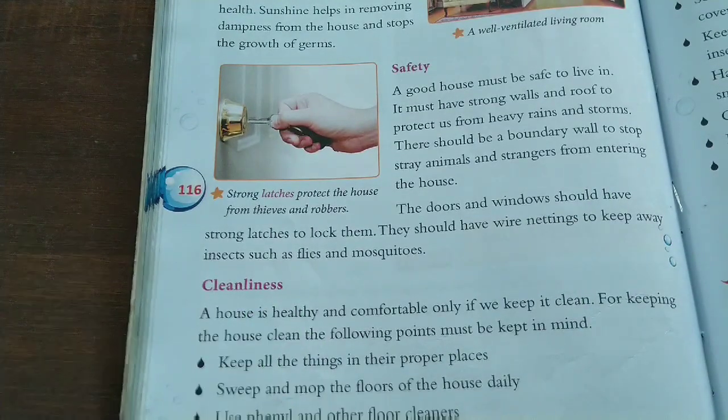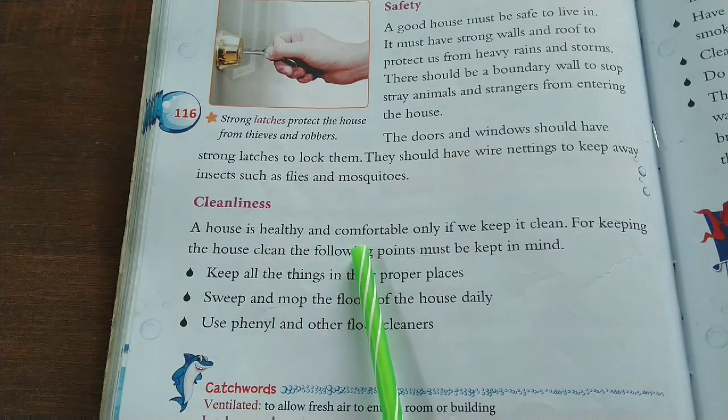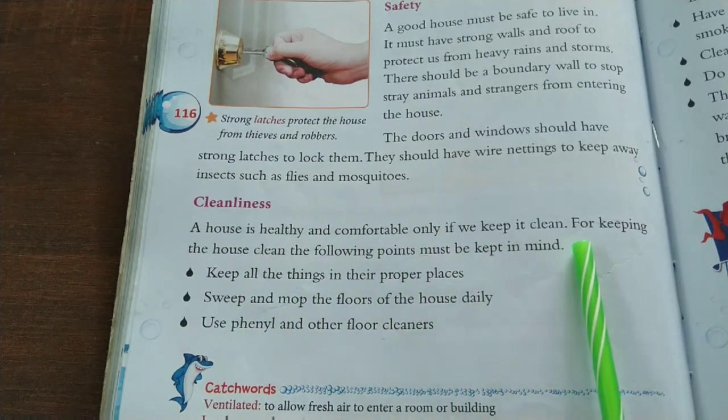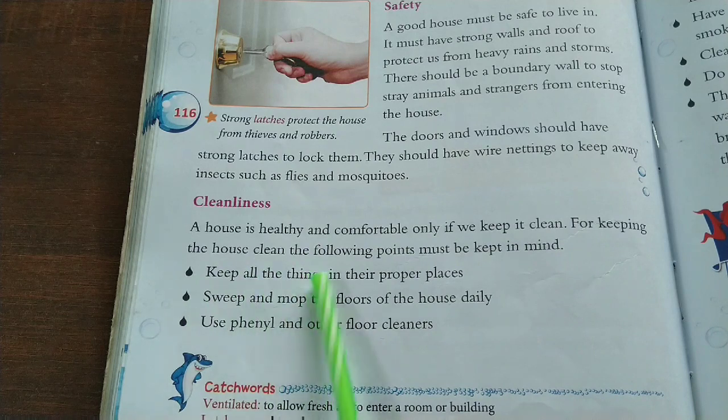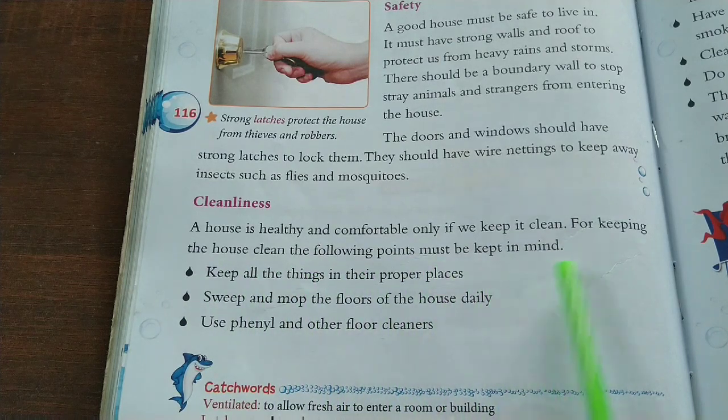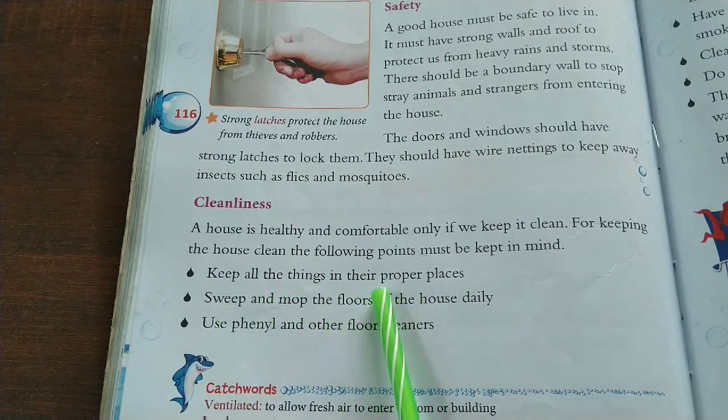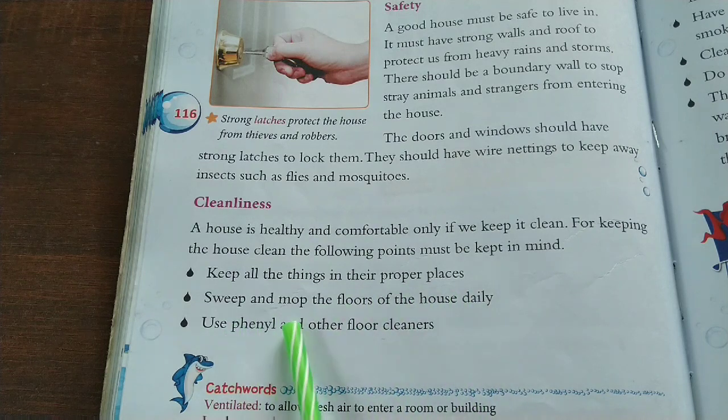Cleanliness. A house is healthy and comfortable only if we keep it clean. For keeping the house clean, the following points must be kept in mind. Keep all the things in their proper places. Sweep and mop the floors of the house daily. Use phenyl and other floor cleaners.